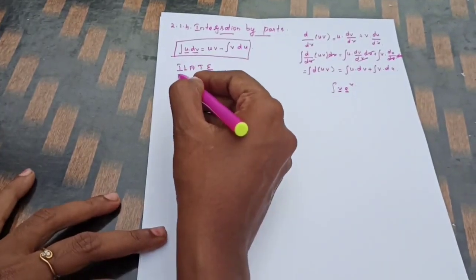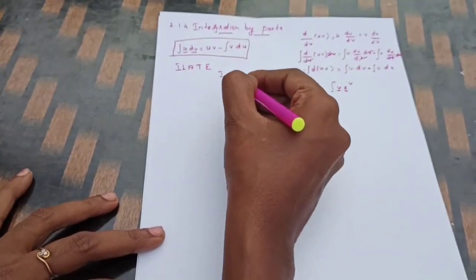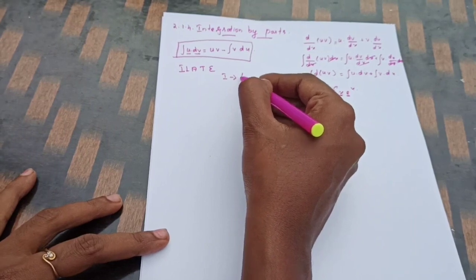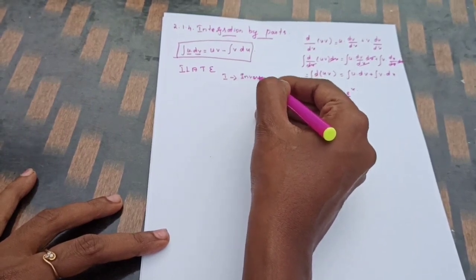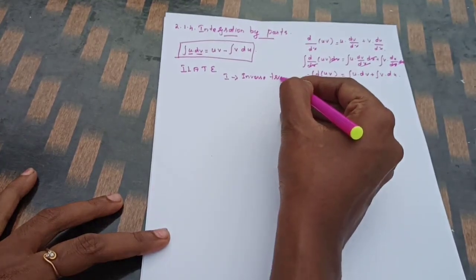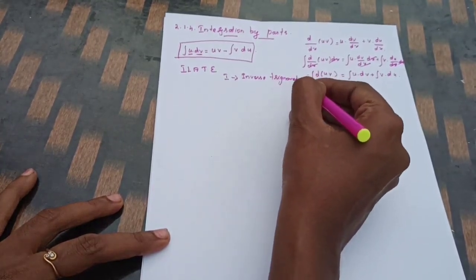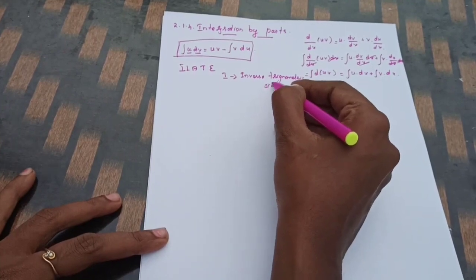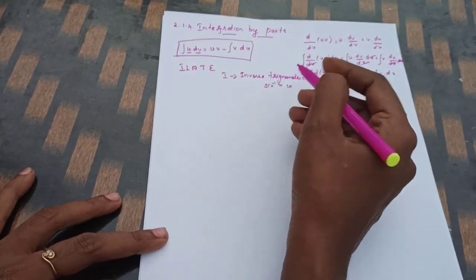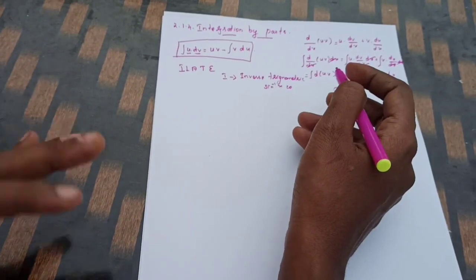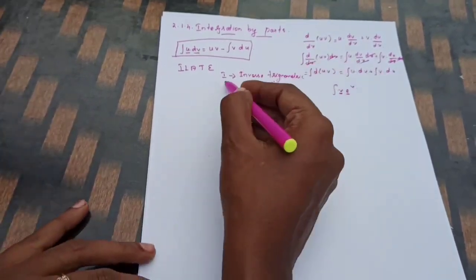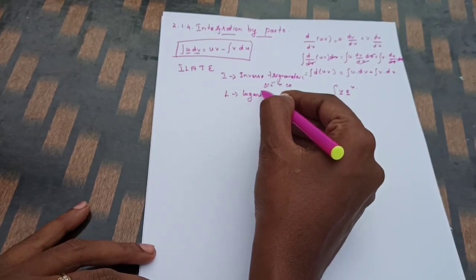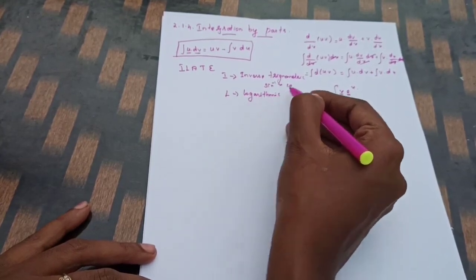Okay. So here I, what's the meaning of I? I stands for inverse trigonometric function. So what are the inverse trigonometric functions? You learned that also. That is sine inverse x, cos inverse x, secant inverse, every trigonometric inverse function. Okay, that is I. L stands for logarithmic function.